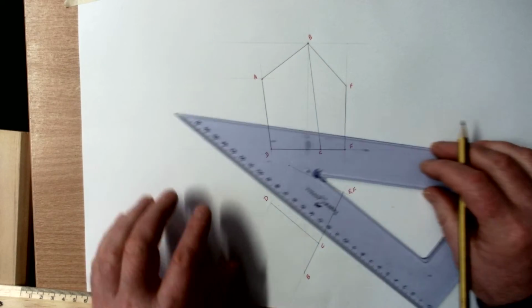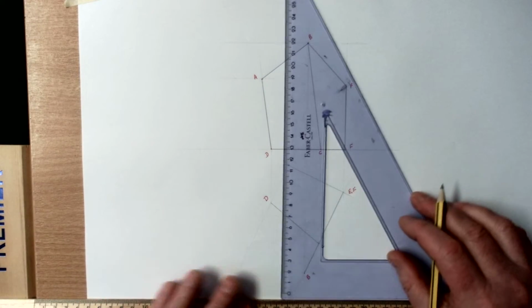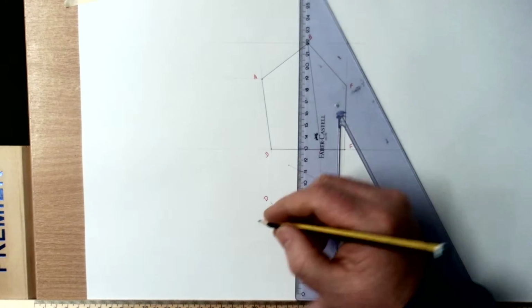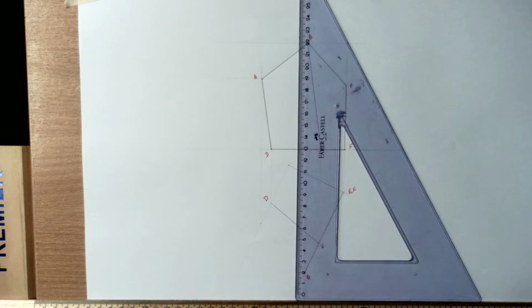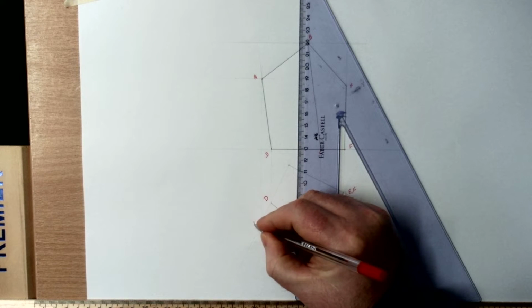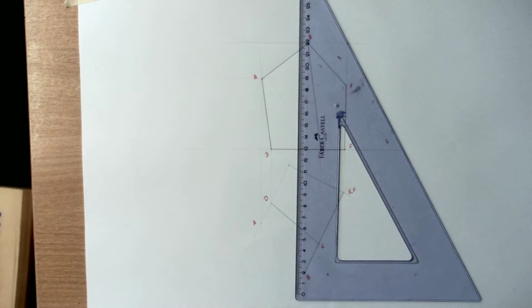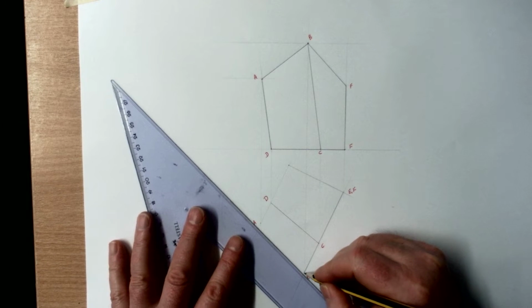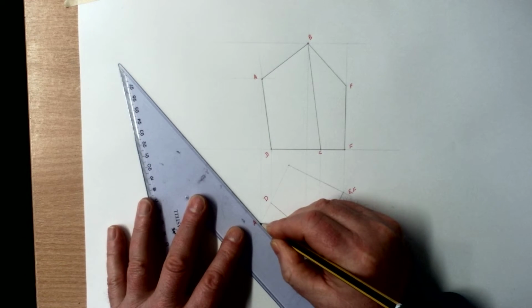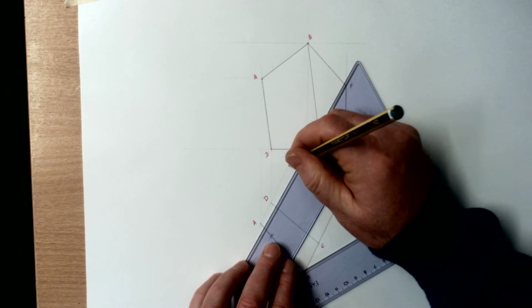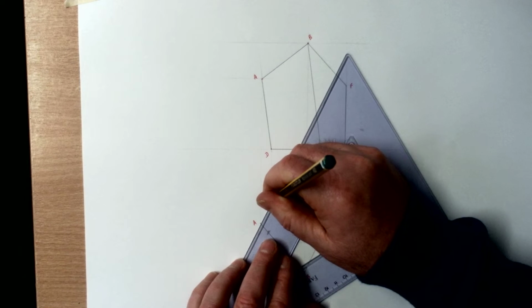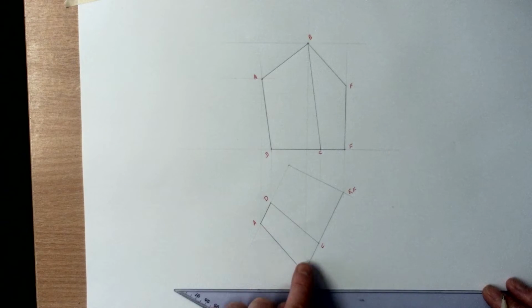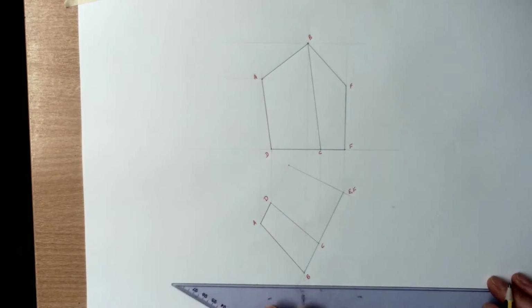And then you can project A back down, for the front view finished. So A projects back down to here, so you can go ahead then and heavy in the rest of the top view. Like that. So that's everything drawn, indexed.